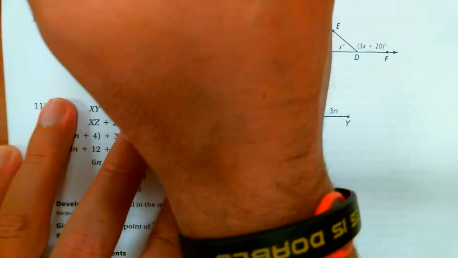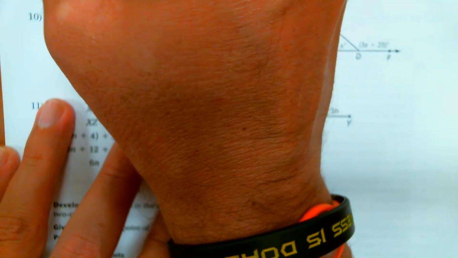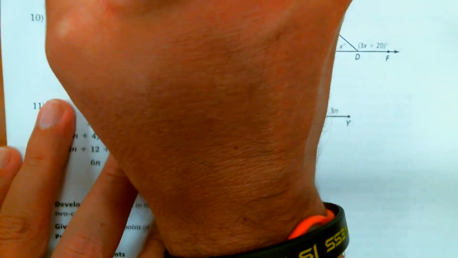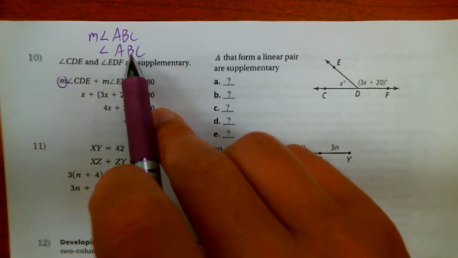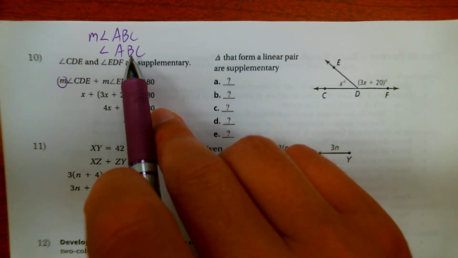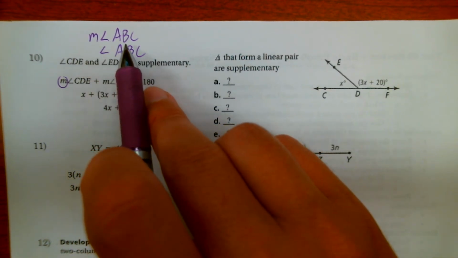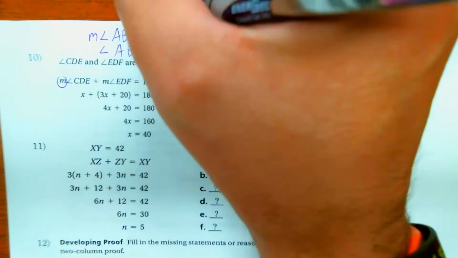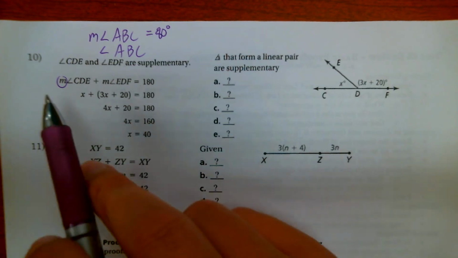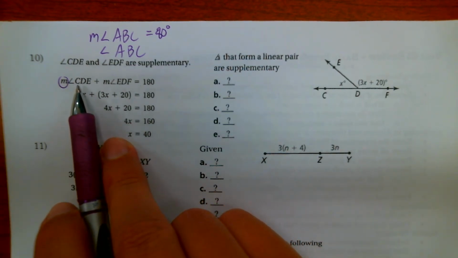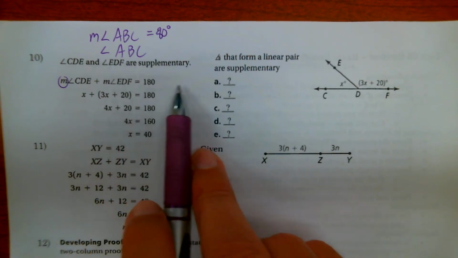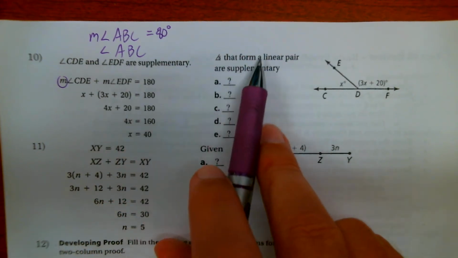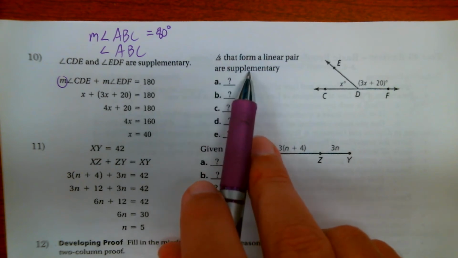Students seem to get this confused. The measure of angle ABC and then angle ABC, those are two different things. Angle ABC might be its color, its location, its position. The measure of angle ABC is the actual numerical value, 80 degrees, etc. So make sure you don't get those confused. So they're saying the numerical value of angle CDE plus the numerical value of angle EDF is 180 degrees. Why is that?